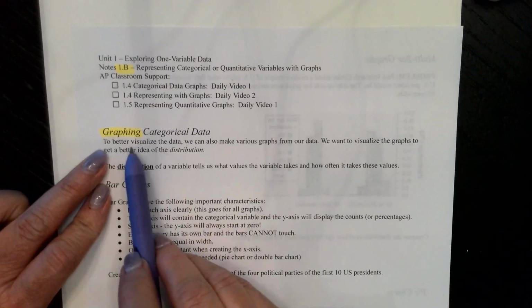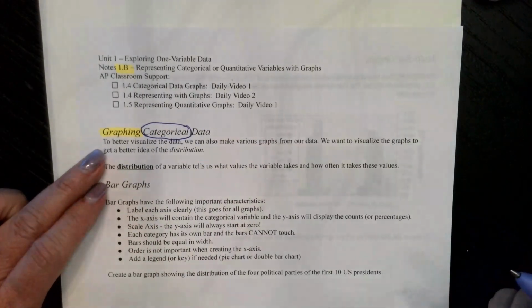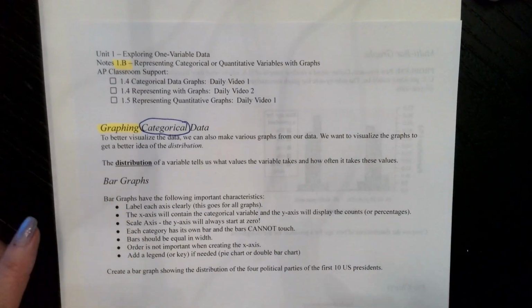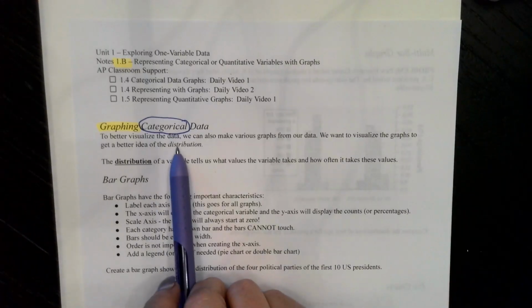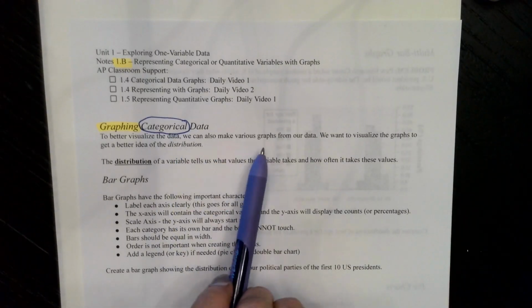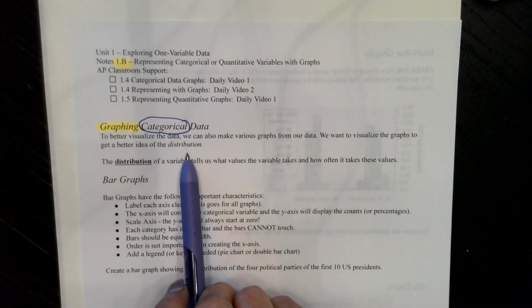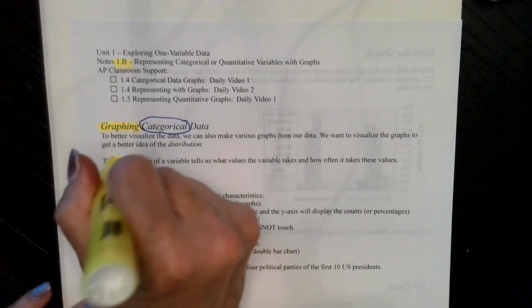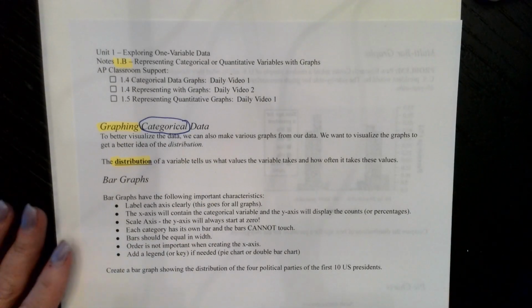So what we're doing right now when we're graphing, especially categorical data, is that we are going to do this in terms of a bar graph. And so we're not going to plug it into the calculator yet. We're going to do this manually right now. But basically what this says is to better visualize the data, we are going to make various graphs from our data. So we want to visualize it to get a better idea of the distribution. And the distribution, and there's one of our vocabulary words, so distribution tells us what is happening over the course of all of the data.